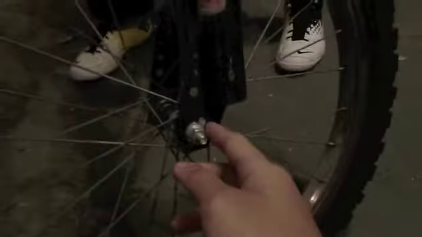Another great example of a simple machine is the wheel and axle, most commonly seen in a bike. You see, the wheel itself is this right here, and the axle is what the wheel spins around right here. The greater the distance between the wheel and axle, the greater the mechanical advantage is.